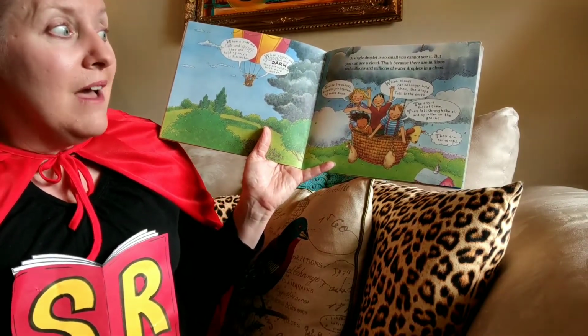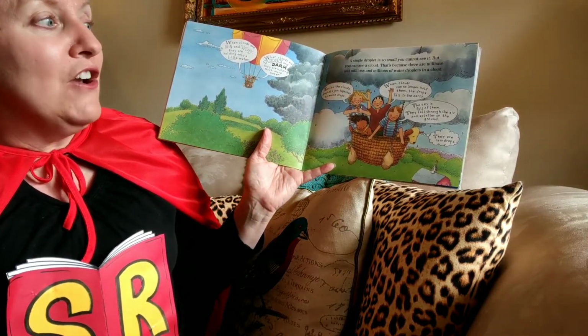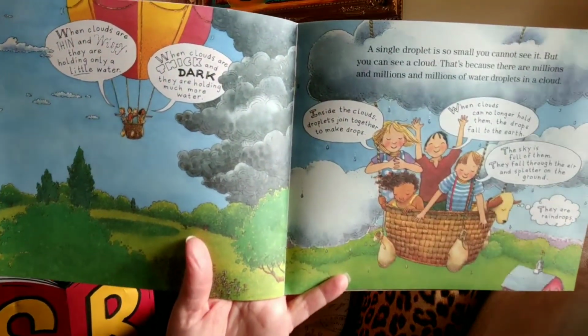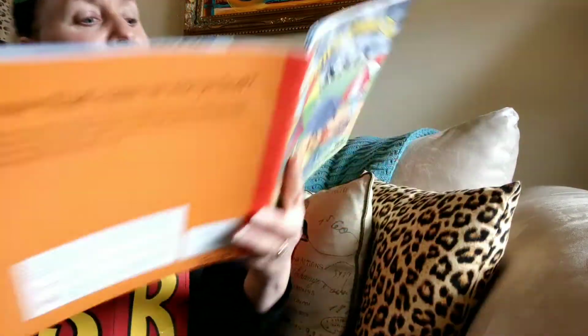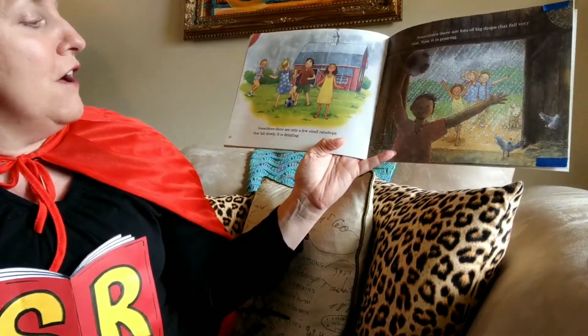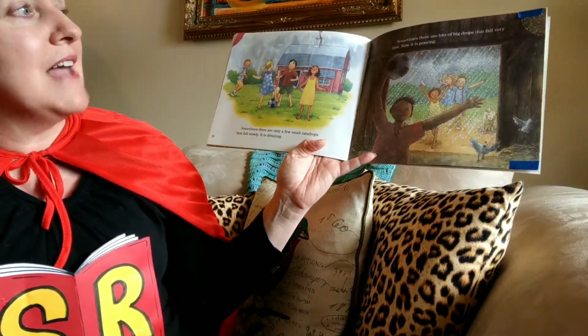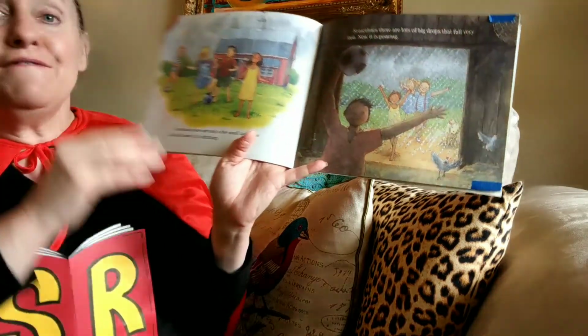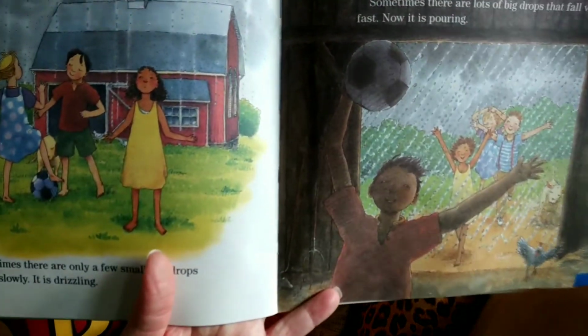The sky is full of them. They fall through the air and they splatter on the ground. They're raindrops now. So once those clouds can't hold any more drops of water, the water comes down. Sometimes there's only a few raindrops that fall slowly. It's just drizzling outside. But sometimes there are lots of big drops that fall very fast. Now it's pouring.